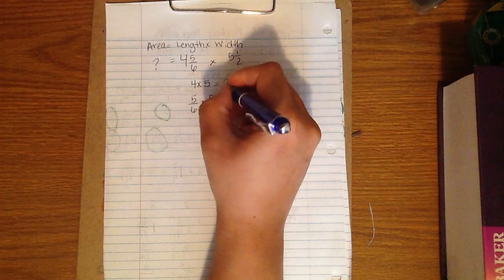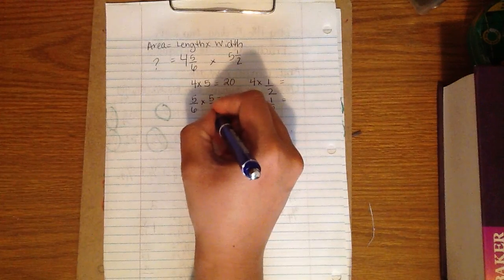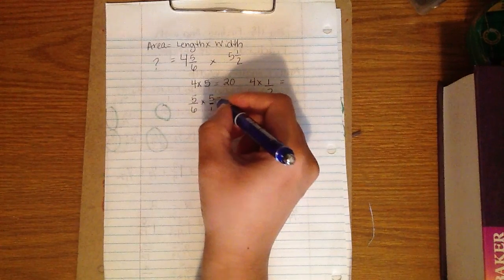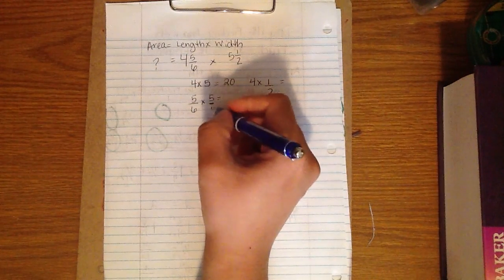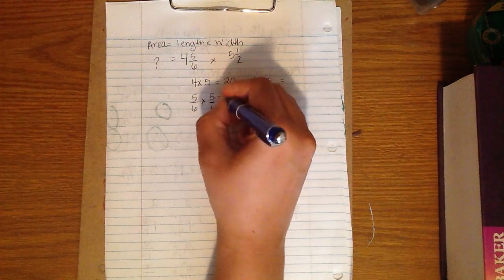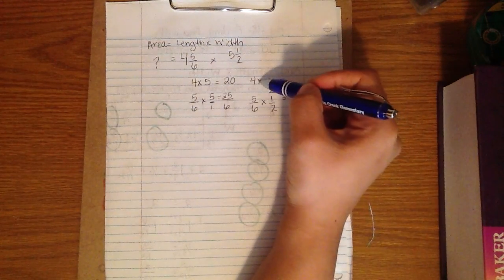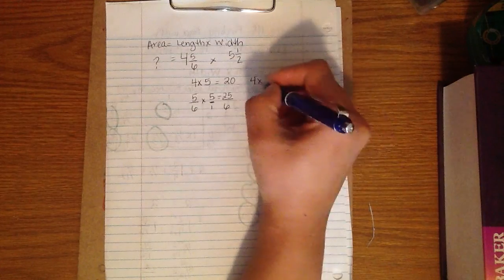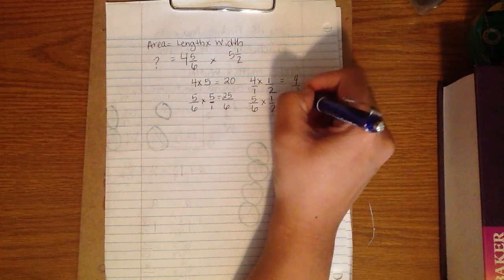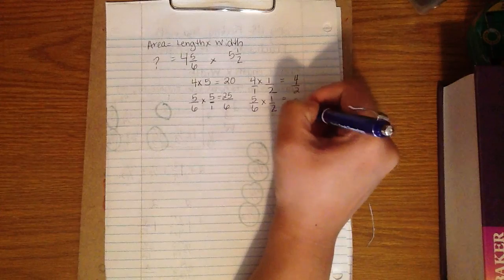Okay, 4 times 5 is 20. 5/6 times 5 wholes. There's a little 1 up under here because this fraction bar means division. And 5 divided by 1 is still 5. So if I put a 1 as a denominator, I still have the same value. It's just easier for me to see how to multiply straight across. 5 times 5 is 25. And 6 times 1 is 6. Okay, 4 times 1 is 4. And again, there's that imaginary 1, or the 1 as a denominator I can put here. And 1 times 2 is 2. 5 times 1 is 5. And 6 times 2 is 12.